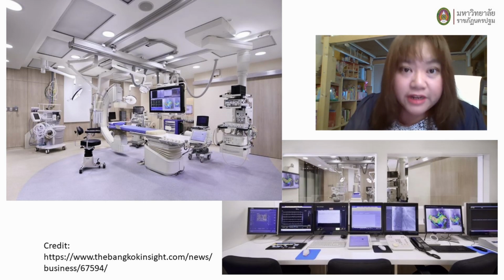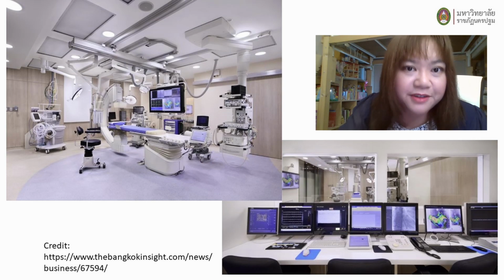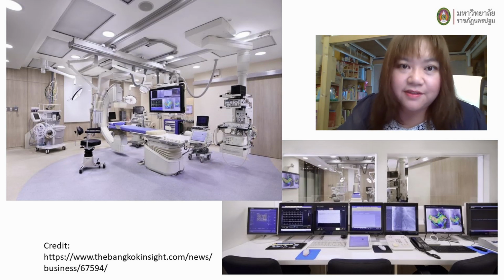This operating room is in Thailand, and it can connect to a faraway operating room in another province or another urban area, and they can operate at the same time.